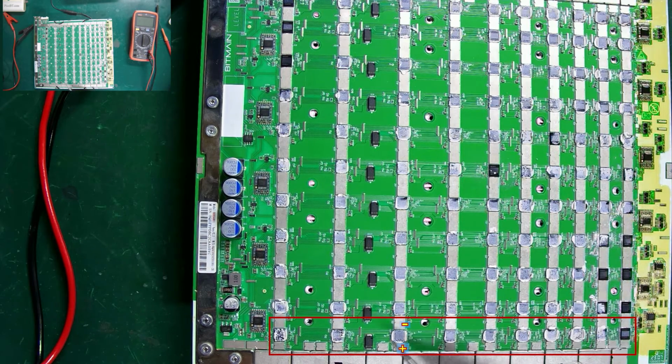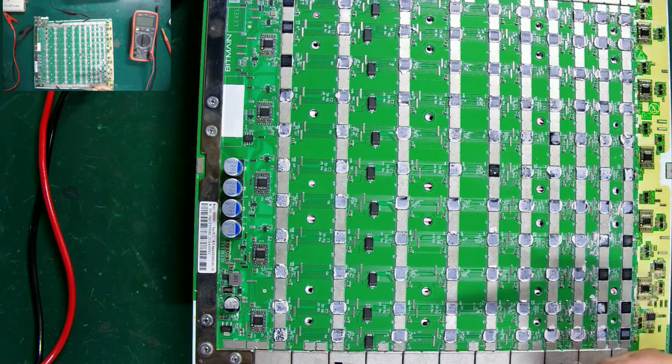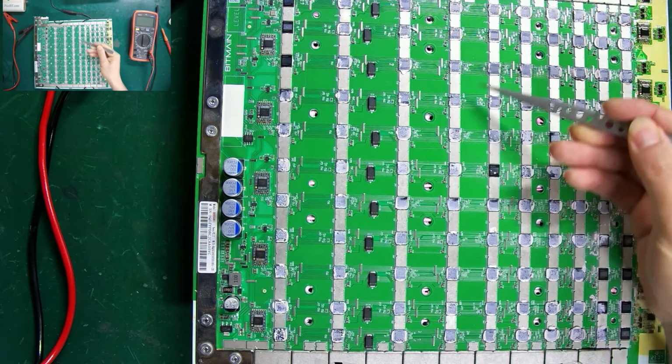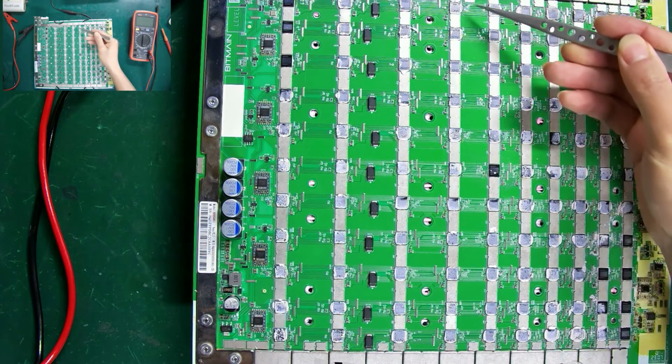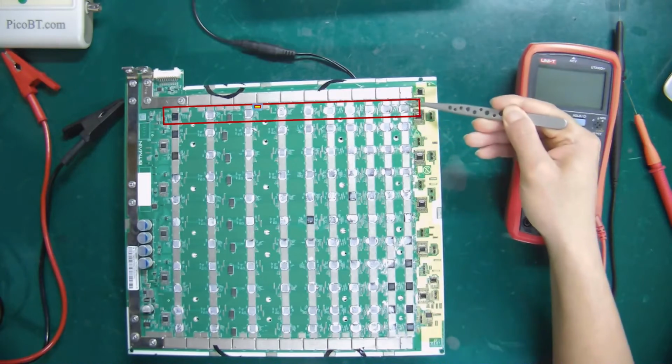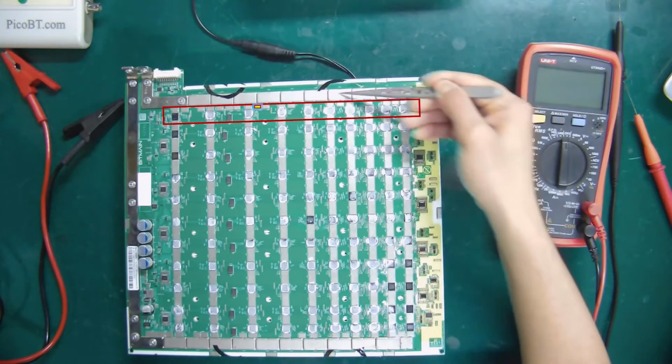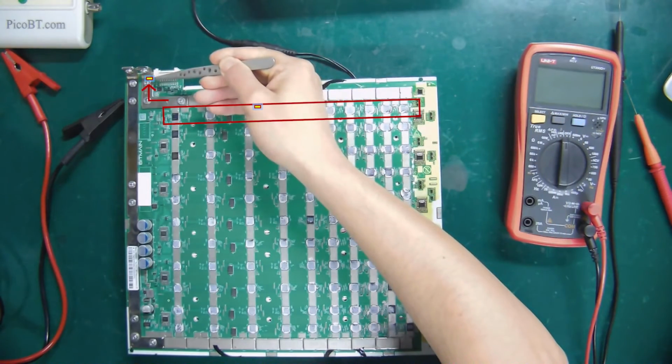The voltage then continues its journey into the 10th domain. So these copper sheets are also the positive pole of the 10th domain, and the other side is its negative pole. Following this same principle, the voltage travels in a straight line until it reaches the negative pole of the first domain, and then returns to the hashboard's negative terminal via these copper sheets.